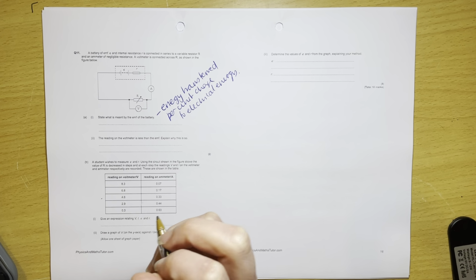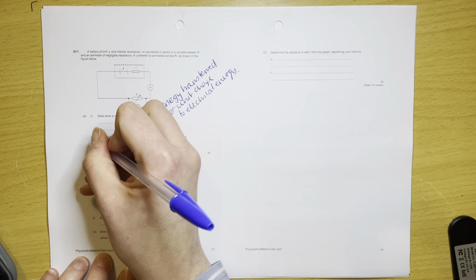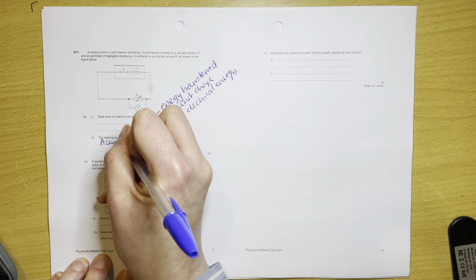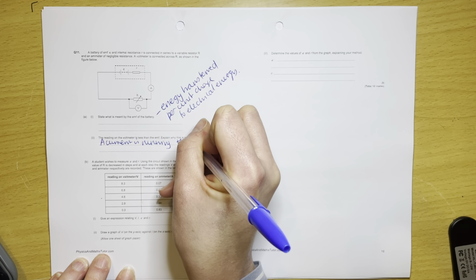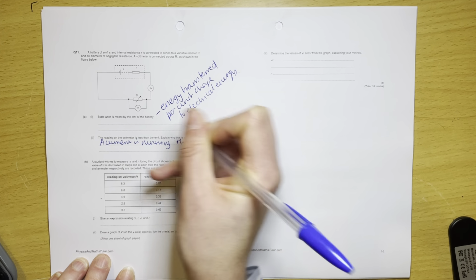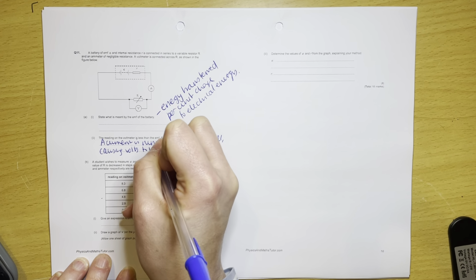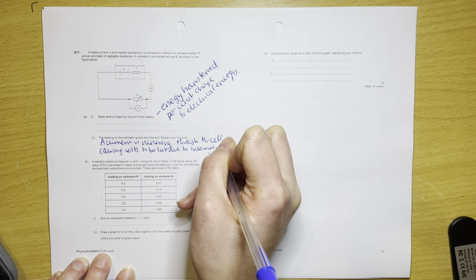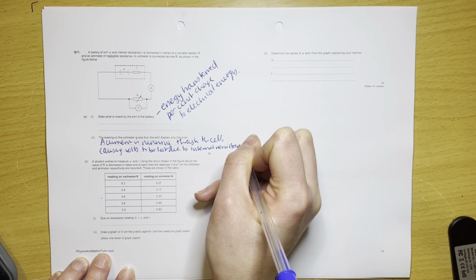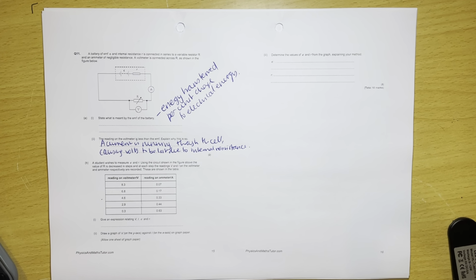Okay. The reading on the voltmeter is less than the EMF. Explain why this is so. A current, always that, is running through the cell, causing volts to be lost due to internal resistance. Everyone's favourite question. A student wishes to measure E and R.